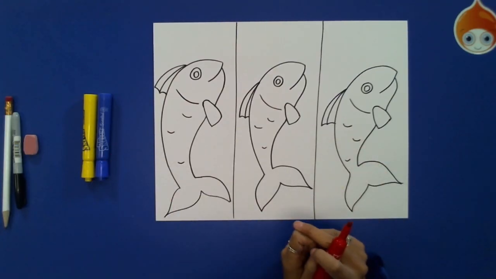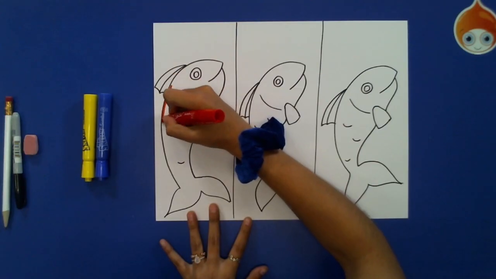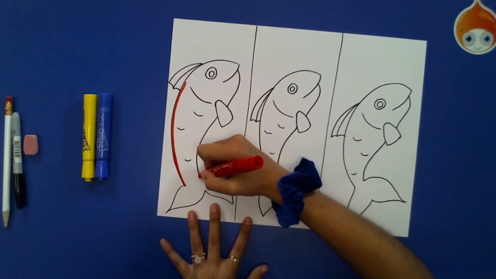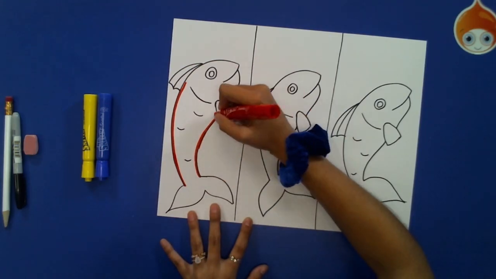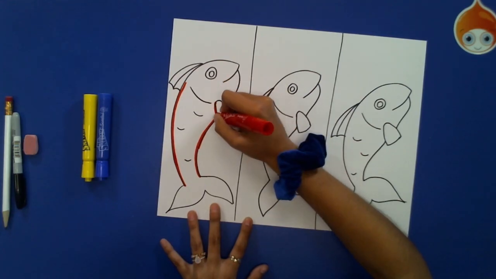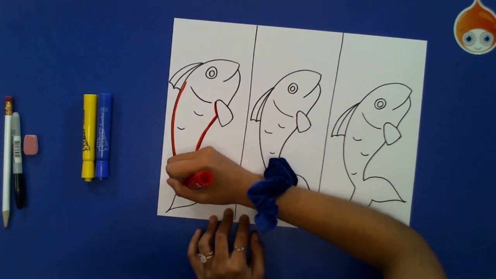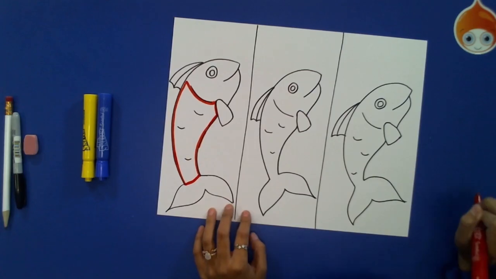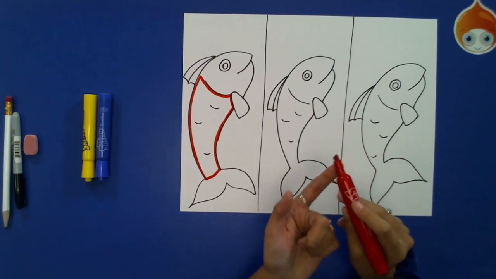Now, we learned about how to use our materials last week, so make sure that you're still following along and using your materials correctly. So if you are using a marker, you want to make sure you're outlining using the tip of your marker. Now, if you don't want to fill in the whole body with the first color, you don't have to. I'm just outlining the area that I want to color in. And once you have that outlined, then you can go ahead and fill in.